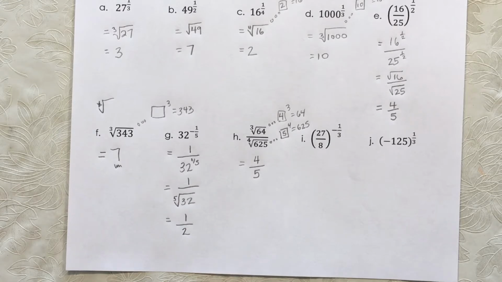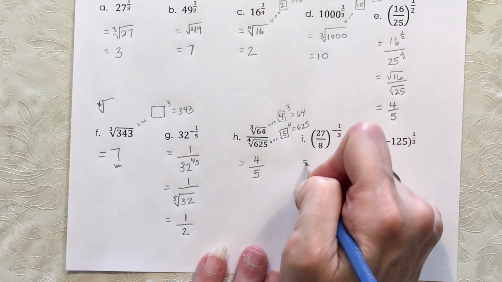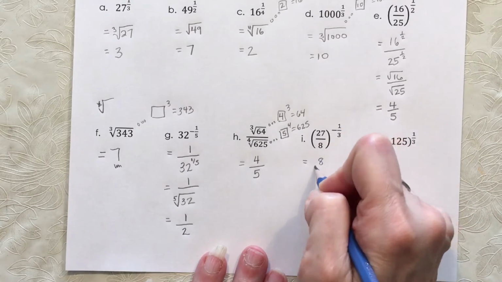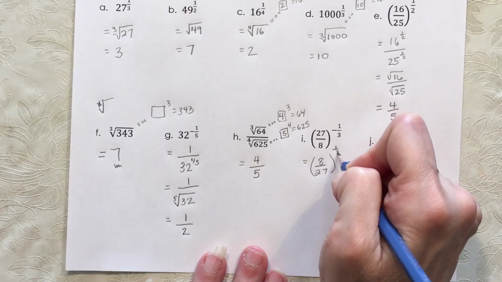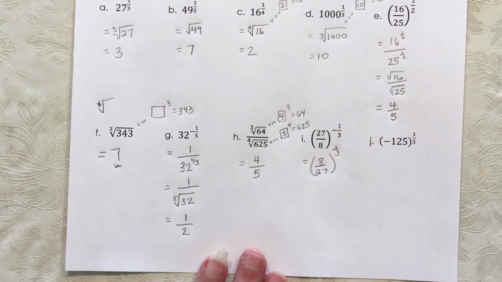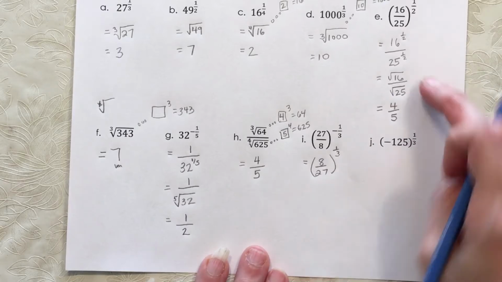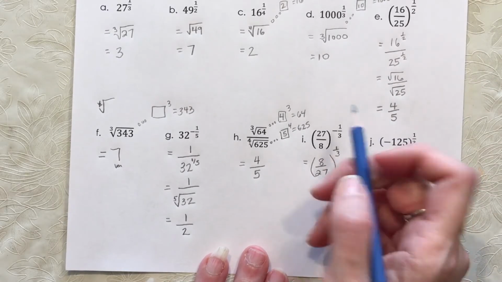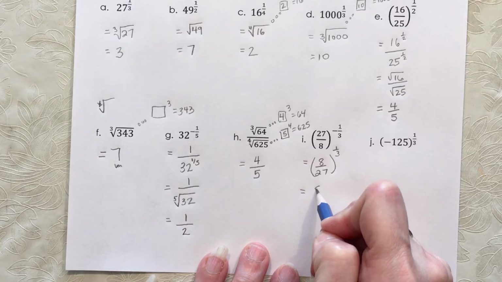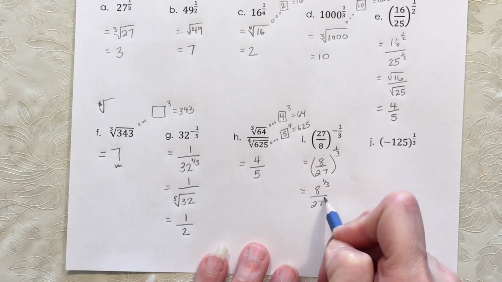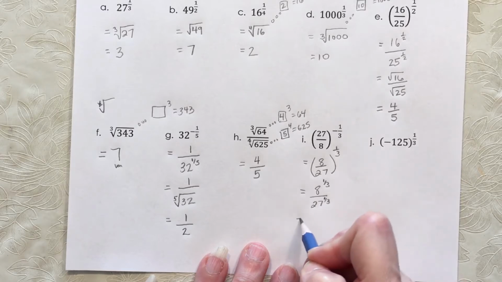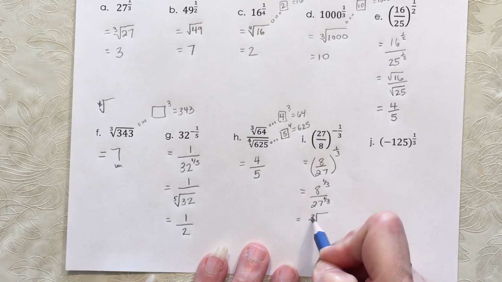Okay, so now we have a fraction to a negative exponent. So we have a rule for that, where if we flip the fraction, the exponent becomes positive. And then from the previous question up here, we know that that exponent applies to the numerator as well as the denominator. And then we know that exponent of 1/3 means third root.